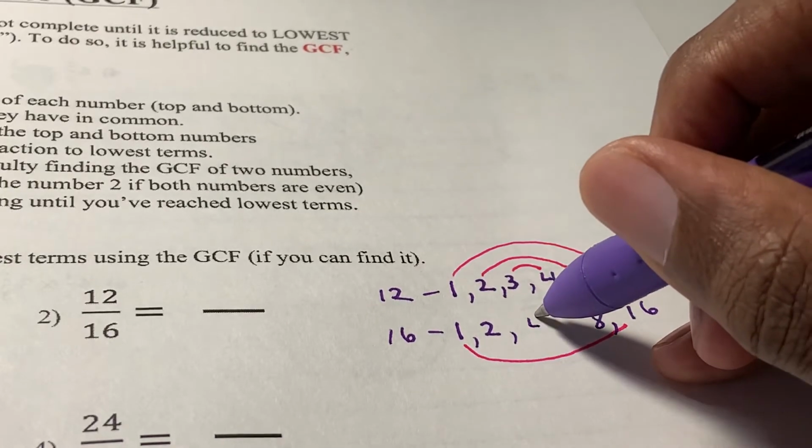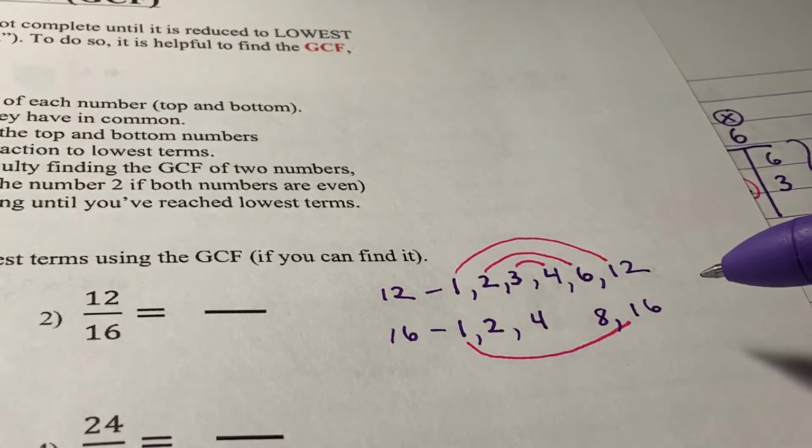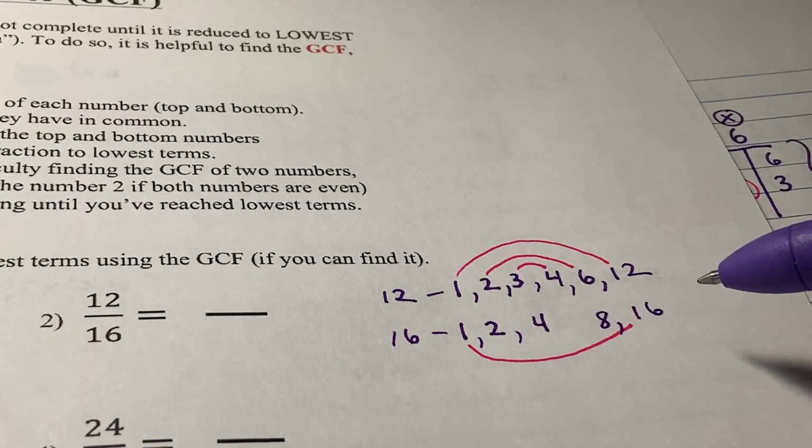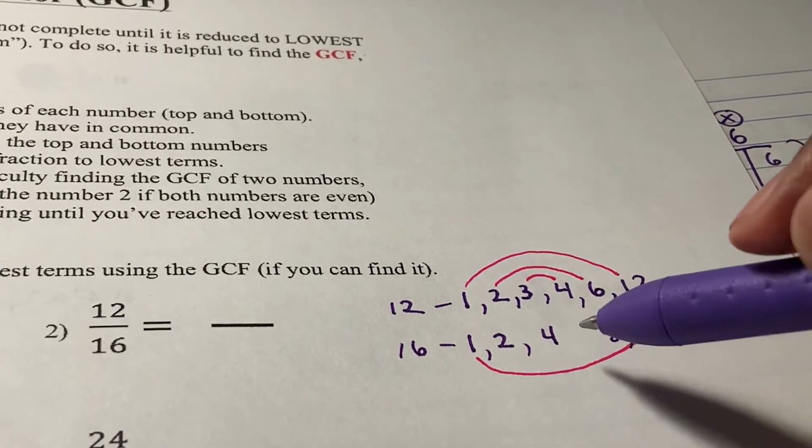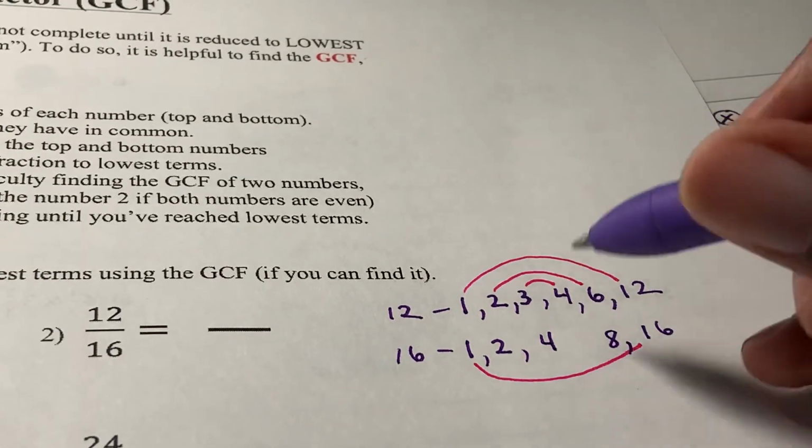Is 4 times anything 16? Someone just said, yeah, 4 times 4 is 16. Do we write 4 twice? No, we don't write 4 twice. When we list factors, we only write the number once. So I'm just going to put a comma here.